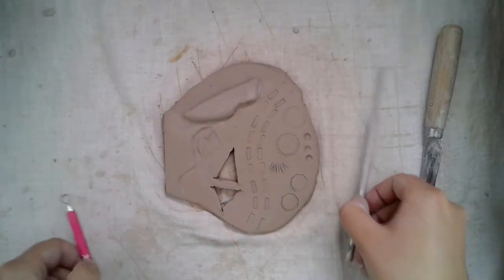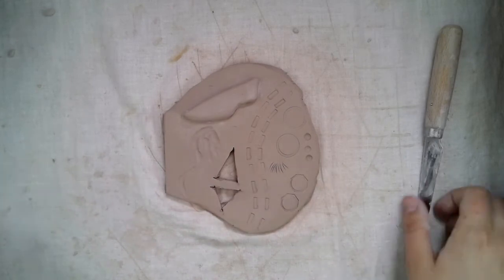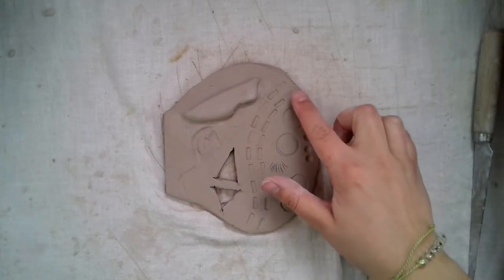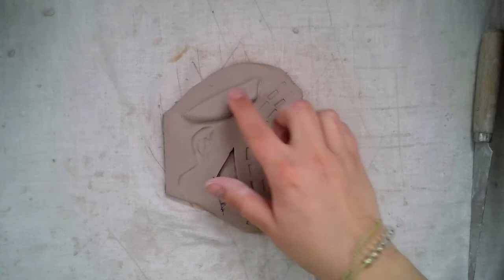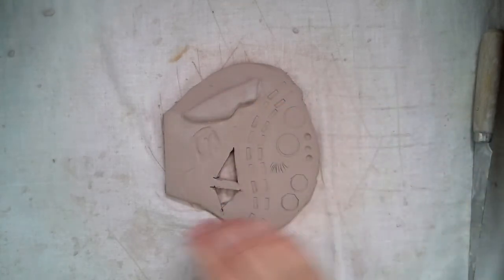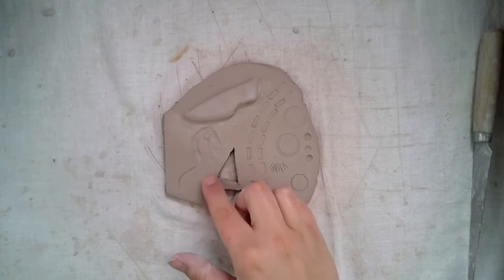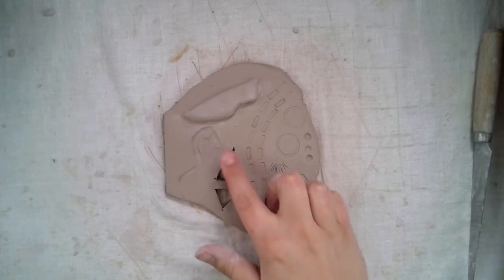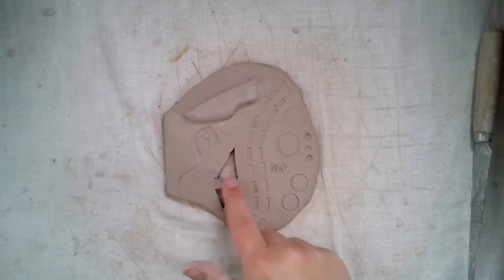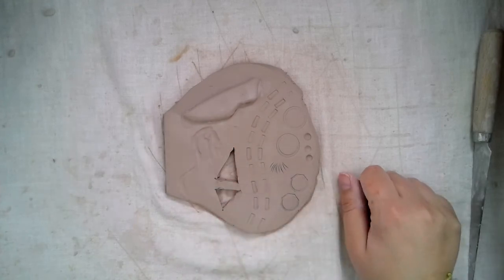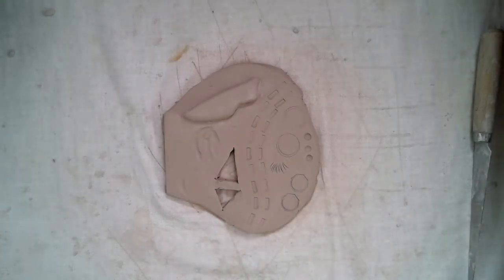So that is how we create our three different types of texture. We got our impress, so pressing into the clay. We have our additive, adding clay to create some sort of design or texture. And then we also have our incised texture, which is created by carving or cutting through our clay. So those are three different types. I encourage you guys to experiment with these with your clay projects to make them more interesting if your exterior is very simple.